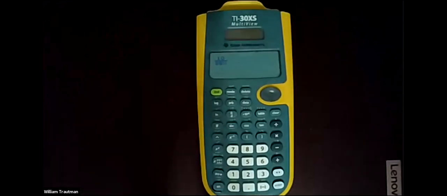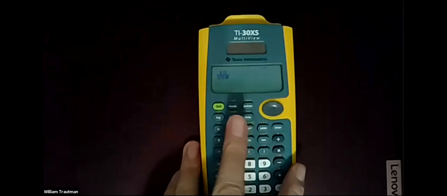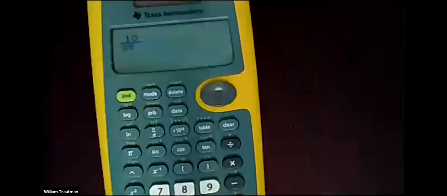Let's see if I can zoom that in a little bit. I'm sorry. Let me see what the zoom is. I can't see anything. It's so dark in here. Where's the zoom? Oh, there it is. Is that the zoom? Maybe not. It just seems dark. That's zoom. Oh, zoom down, zoom up.